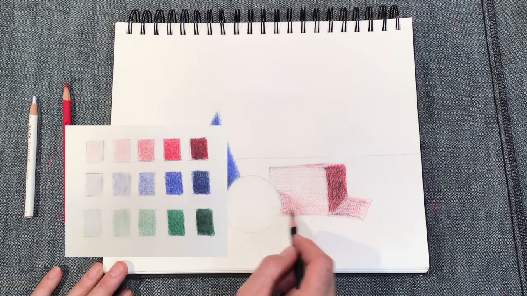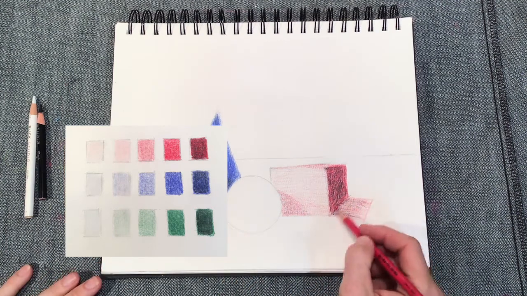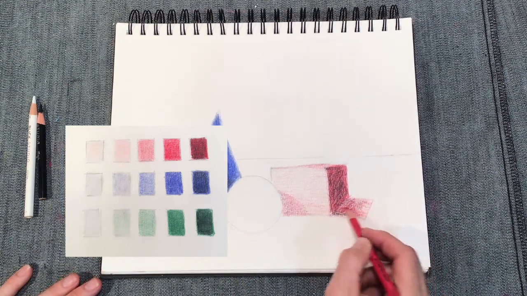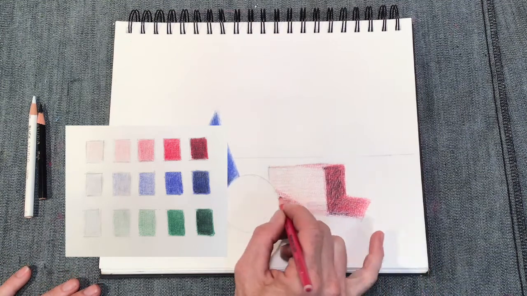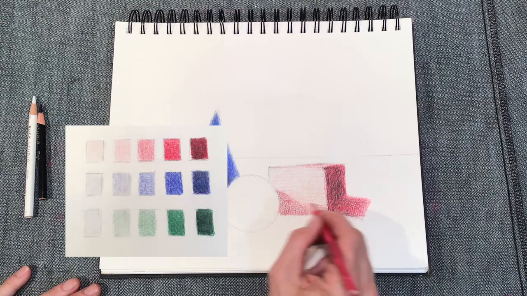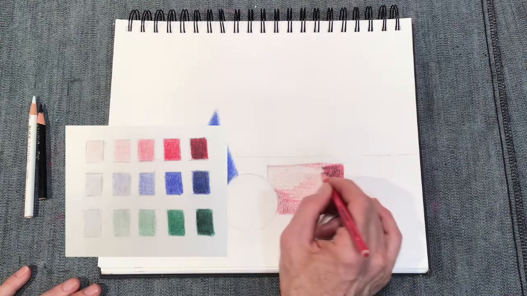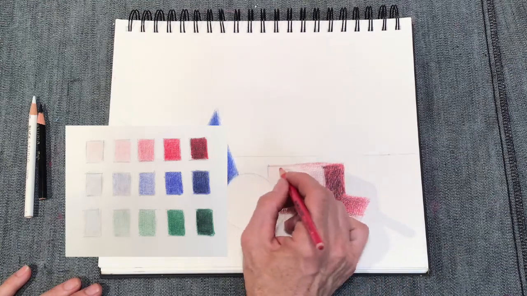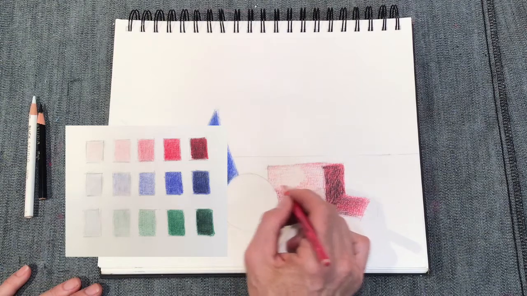Now for these cast shadows, think about the fact that shadows are not forms. They have very soft edges. They don't have any hard edges. So when you're shading the cast shadows in, have kind of a light touch. Make it so that it feels like an effect of light and not a form.